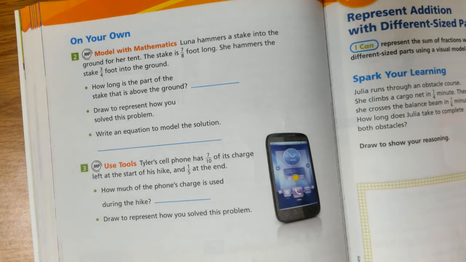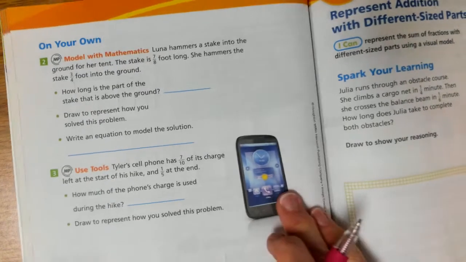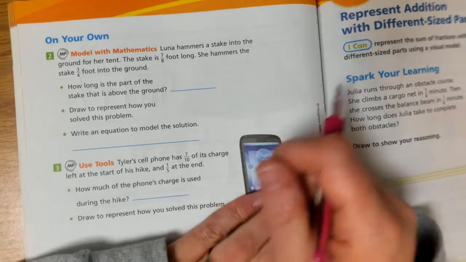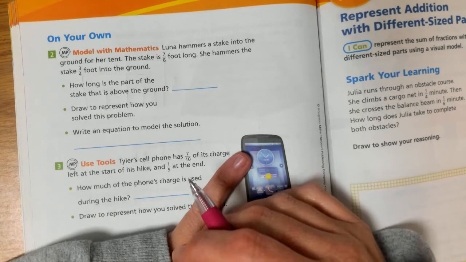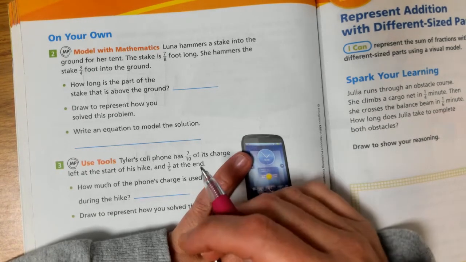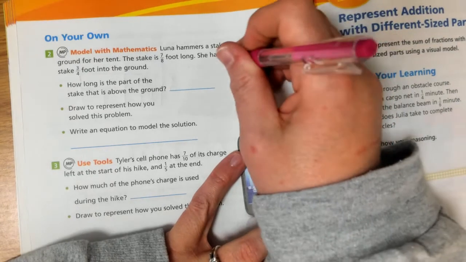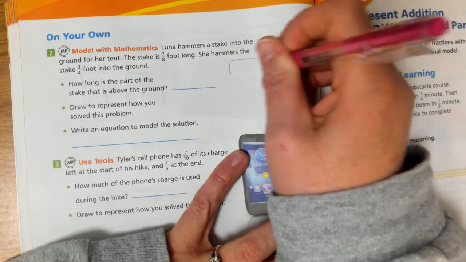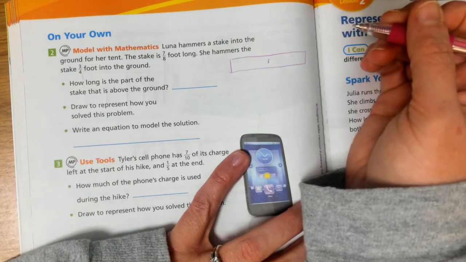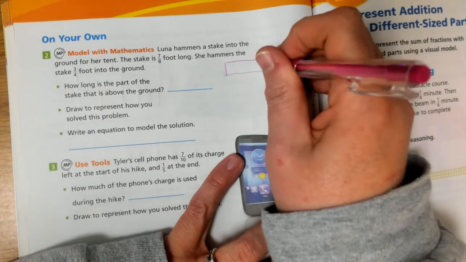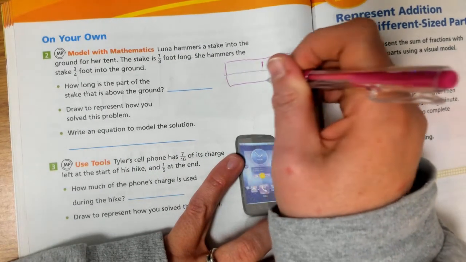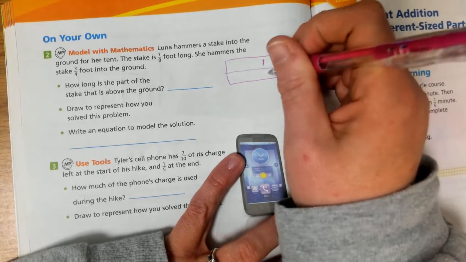So Luna hammers a stake into the ground for her tent. The stake is 7/8 foot long. She hammers the stake 3/4 foot into the ground. How long is the part of the stake that is above the ground? So here's our whole. The stake itself is 7/8, so I need to take my whole and break it up into eighths.